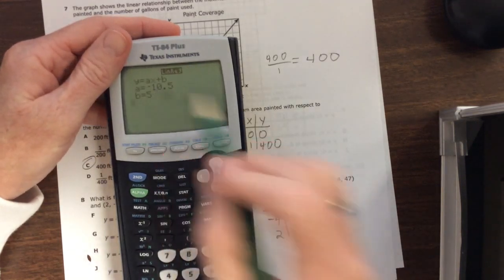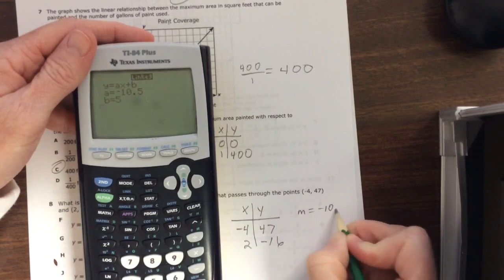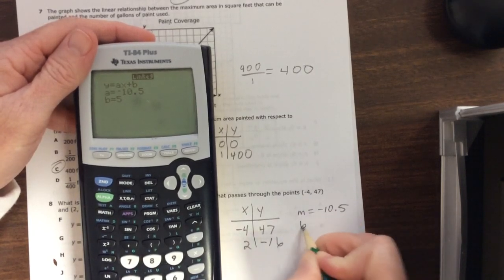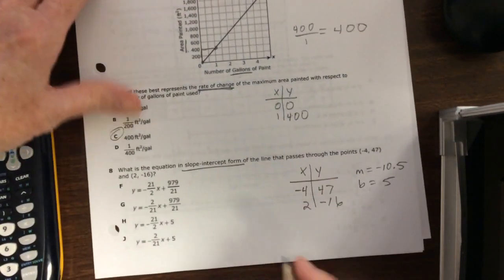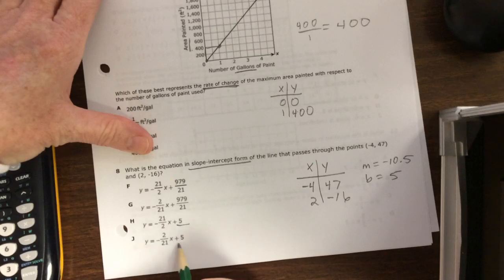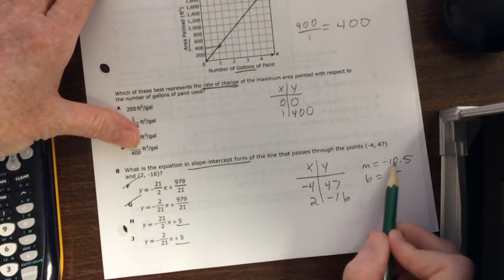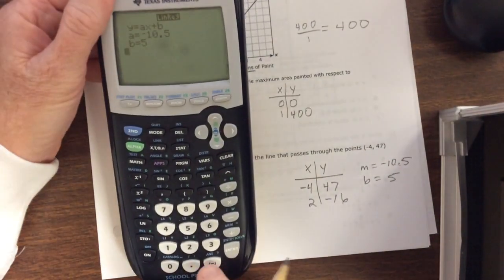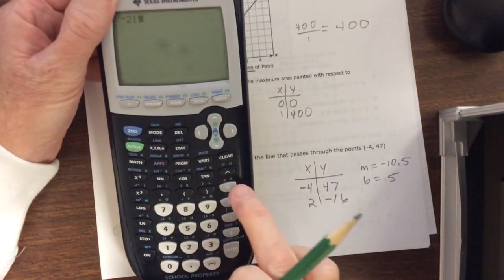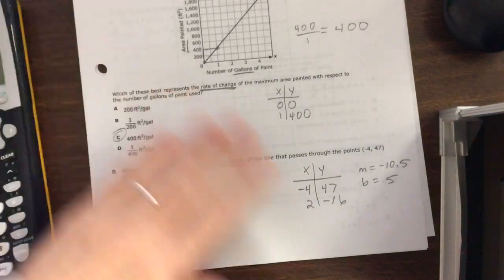And I know my slope is -10.5, and my B is 5. So based on that, I know it's either this one or this one. So I can mark these off. I just need to figure out what is -10.5, and it looks like it's going to be that. So if you have -21 divided by 2, -10.5. So your answer is H.